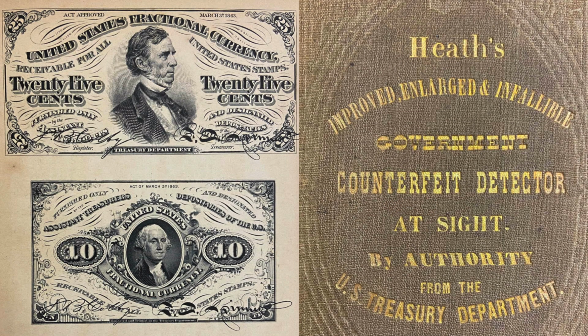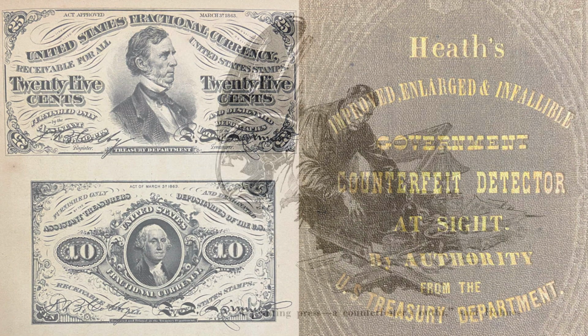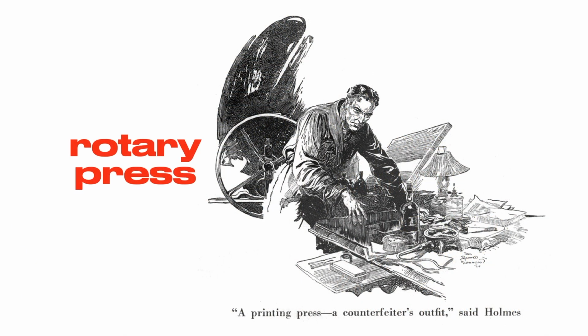There are two ways to get rich printing money. One is through counterfeiting, and the other is by inflating the money supply through the banking system. Counterfeiting is a crime that's easily understood, and Doyle's characters commit this crime a few times. In The Adventure of the Three Garridebs, Watson describes finding a counterfeiter's printing press belonging to a man named Evans.